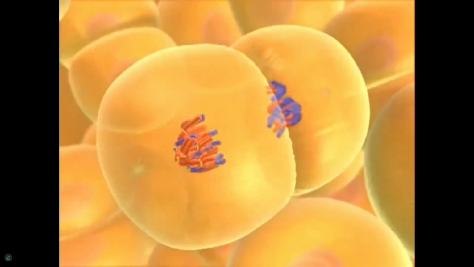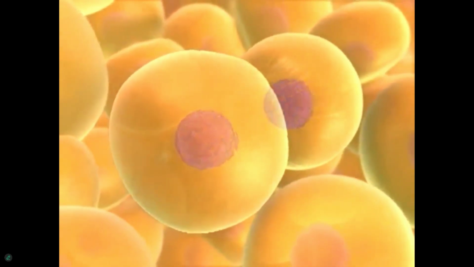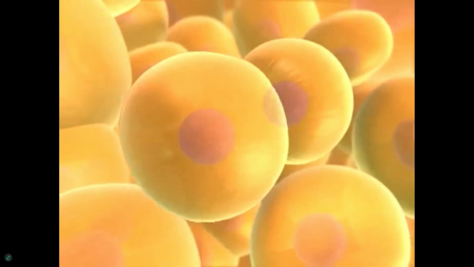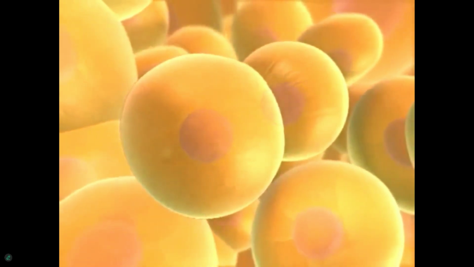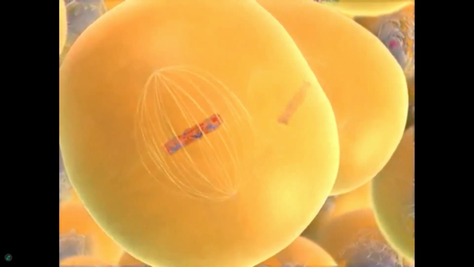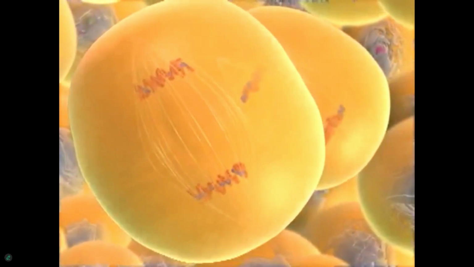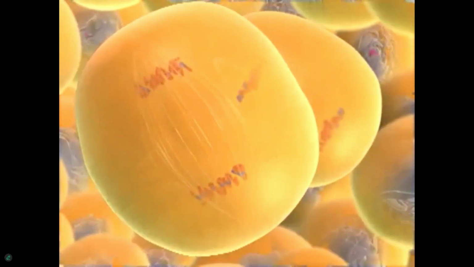This cell began meiosis with 46 chromosomes, but each daughter cell now has only 23 chromosomes. In meiosis 2, microtubules from opposite poles attach to the chromosomes, which then move to the center of the cell. Next, the sister chromatids separate, becoming full-fledged chromosomes that move to opposite poles.